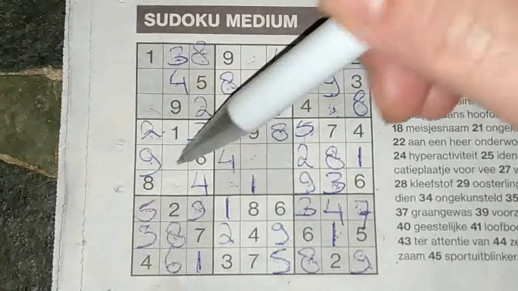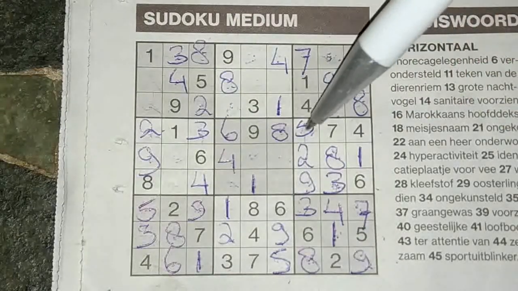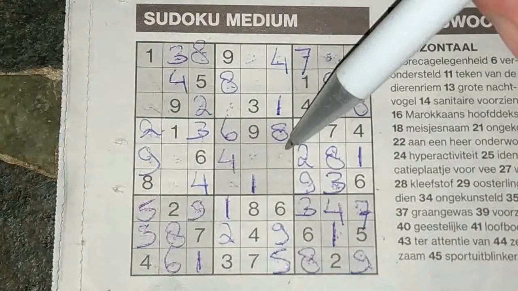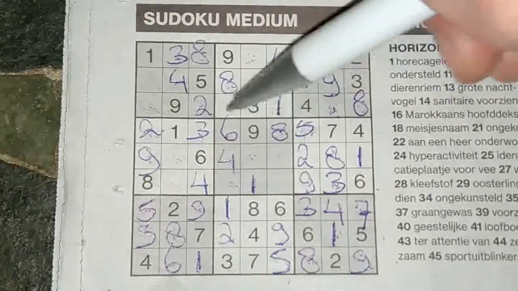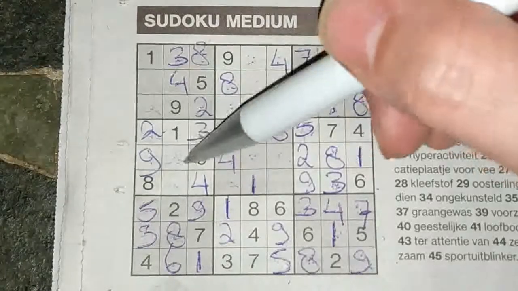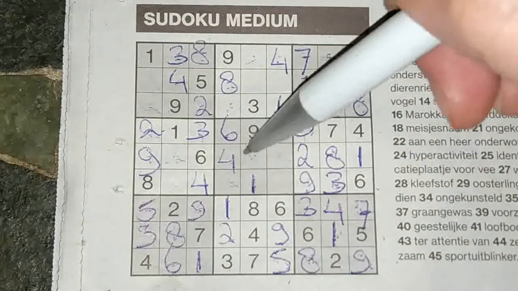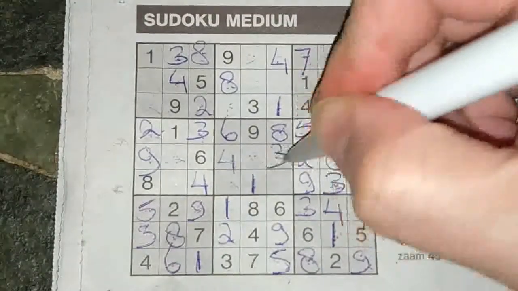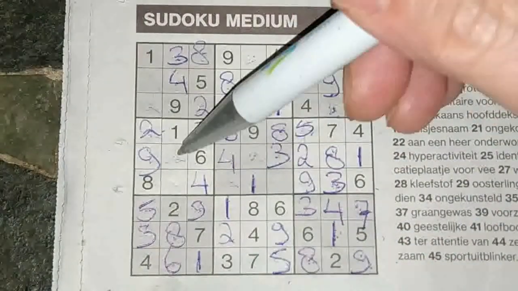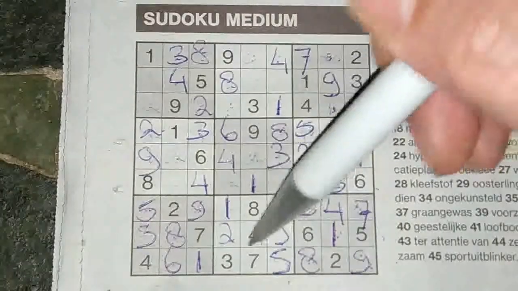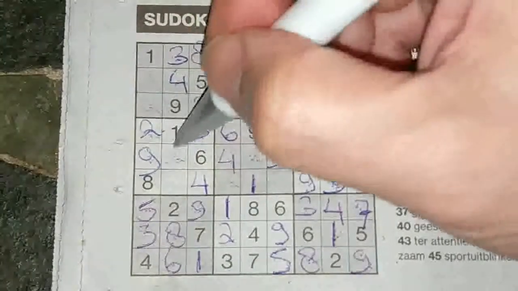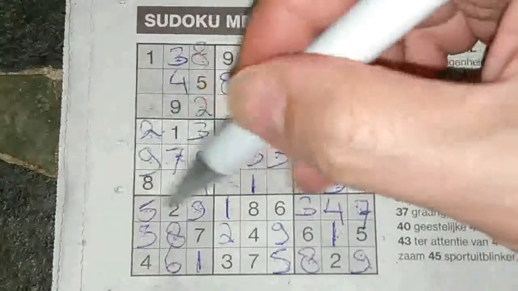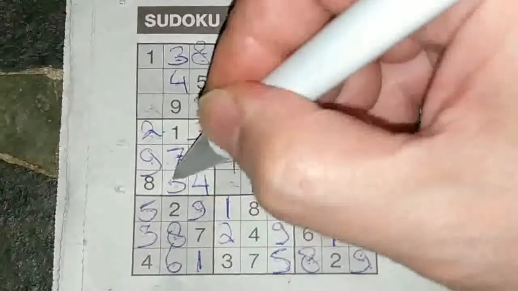These 3 boxes for the numbers 7, 5 and 3. We have a 3 here, so no 3 there. We have a 3 there, so no 3 there. Only place for the 3 should be here. 5 and 7, 5 and 7. We have a 7 here, no 7 there. 7 should be there, and the 5 goes here. 1 missing number of this big square for the number 5.